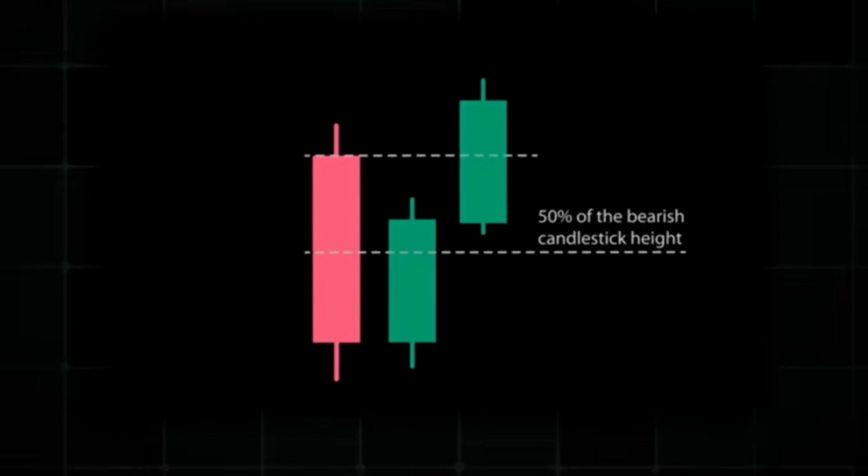Then this is followed by another green candlestick, which starts at the top of the previous green candlestick and finishes over and above the previous red candlestick. This is a good bullish reversal pattern, identifying that now sellers are slowed down, buyers are back in the market, pushing up to the upside.